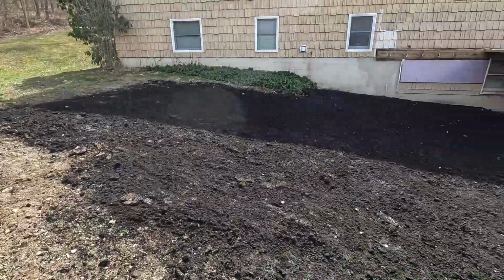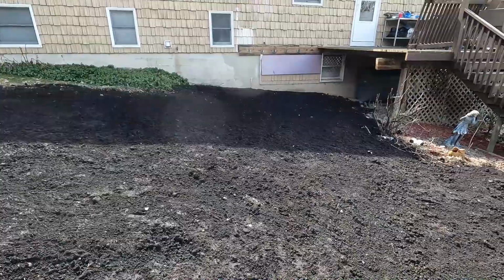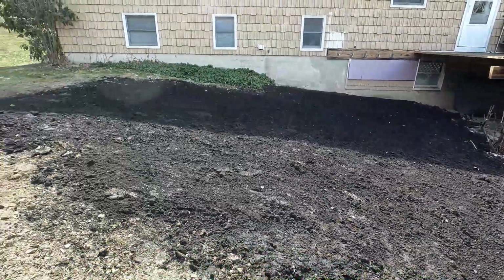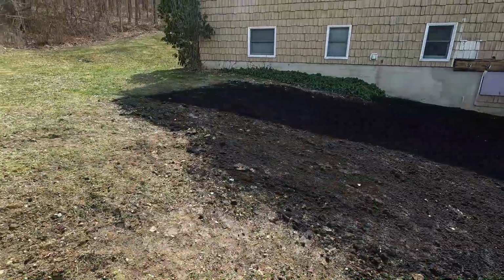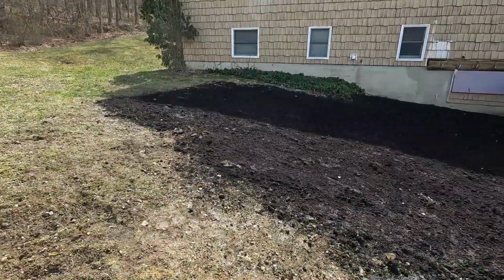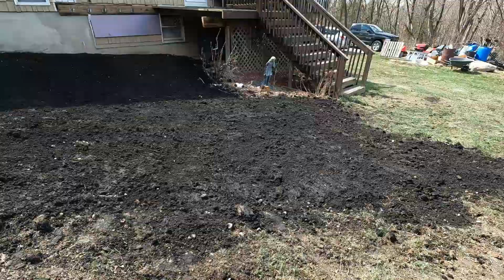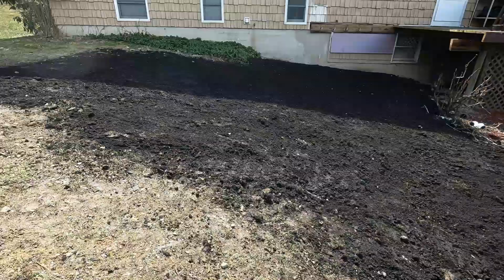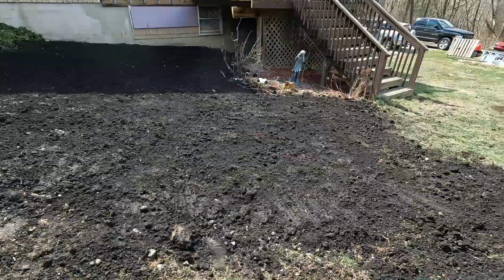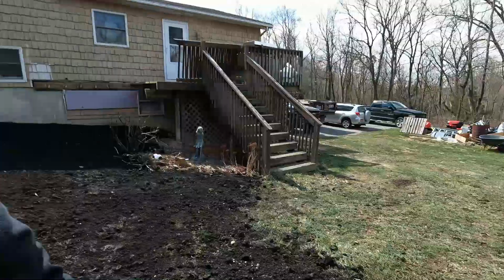So after we put all the item crusher in, we compacted that, then we regraded this area where it was loose, compacted it, then we set our topsoil, put a little compact on that topsoil, and then we rake it out. And that's it. That's a finished soil remediation by Tank Masters Environmental.